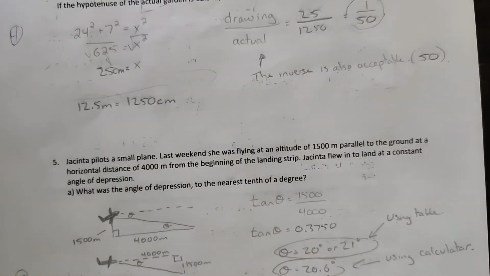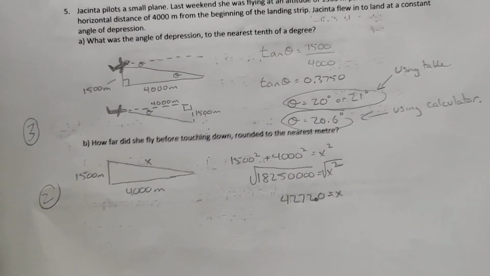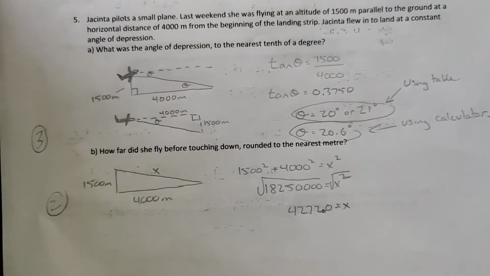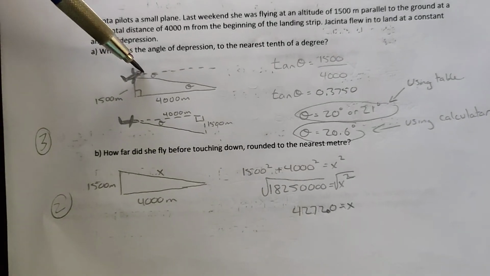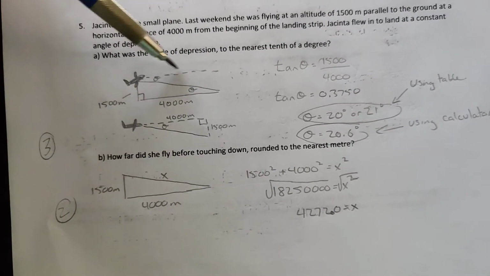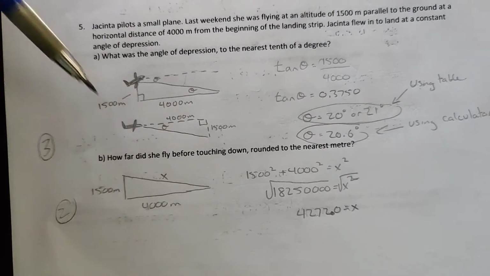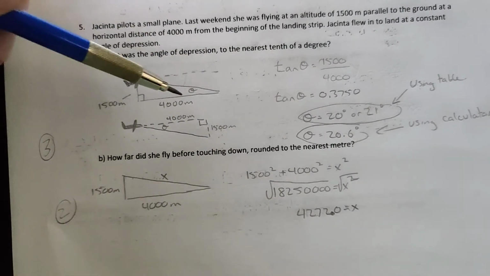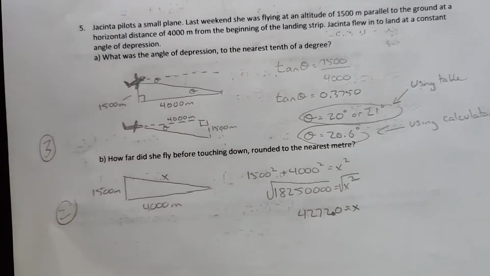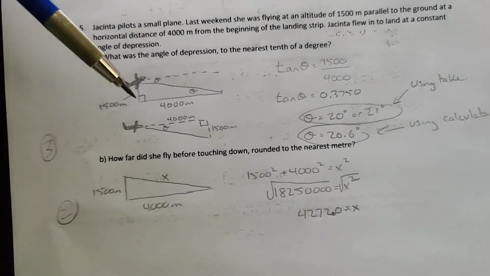transfer of units. Number 5, we're looking at the plane flying. So we got a plane flying parallel to the ground. So there's our horizon line, and we're looking for an angle of depression. It is at an altitude of 1,500, and it is 4,000 meters away from the runway, where it's going to end up touching the ground in the future.